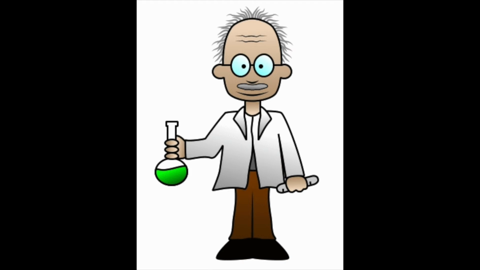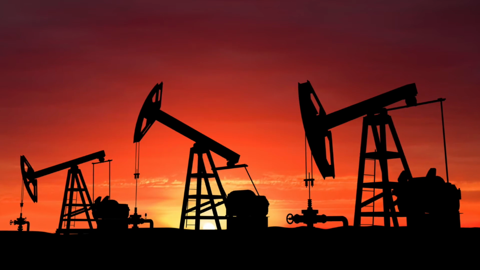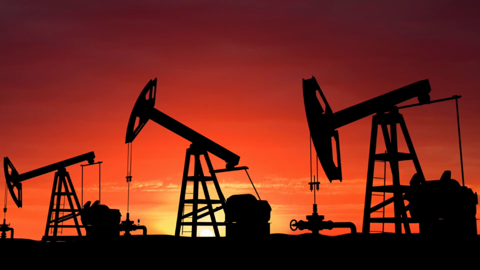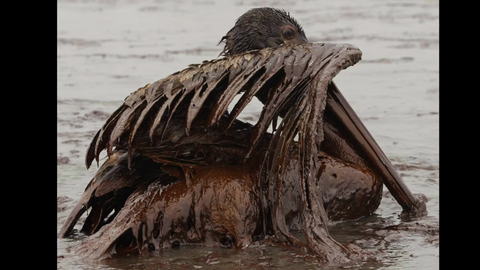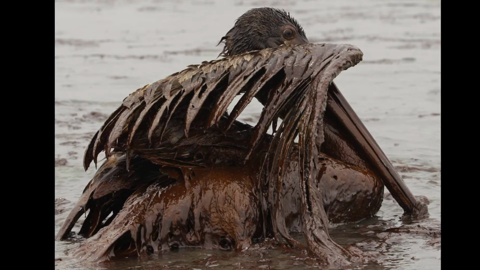First of all, to get the petroleum which is needed for paraffin wax requires drilling, or fracking. This can have a really bad effect on the environment. This was seen in the BP oil spill of 2010, when an oil rig exploded, causing the destruction of many animal habitats in the Gulf of Mexico.